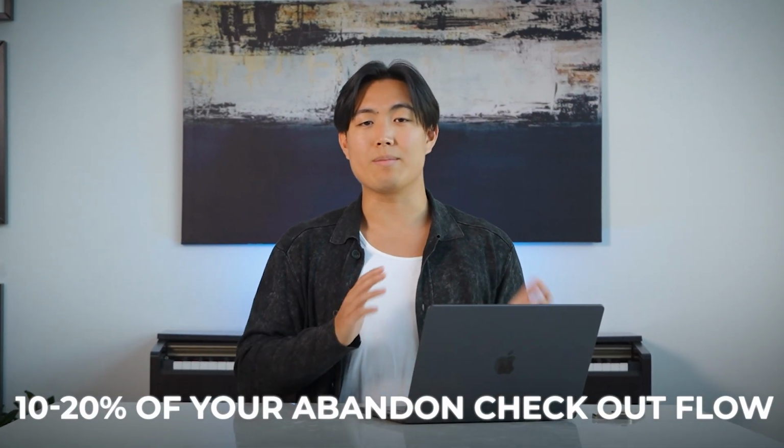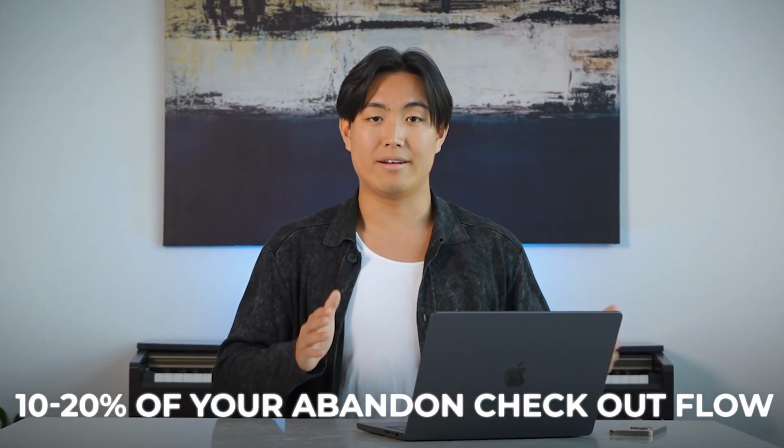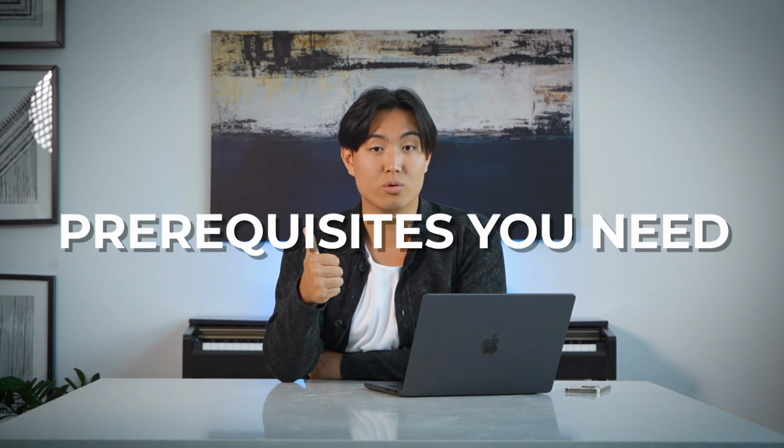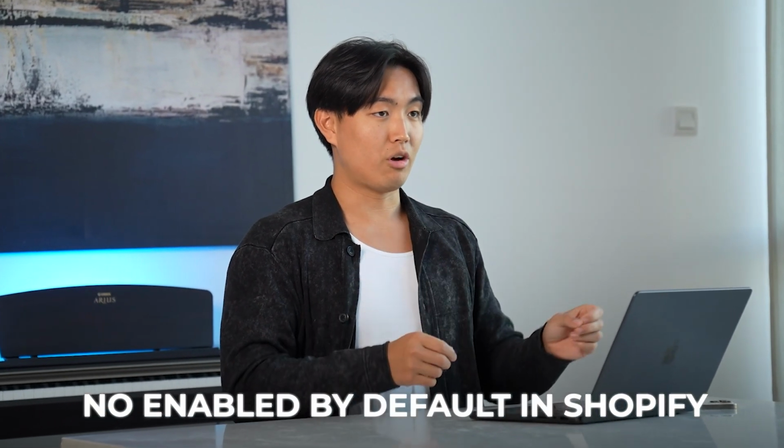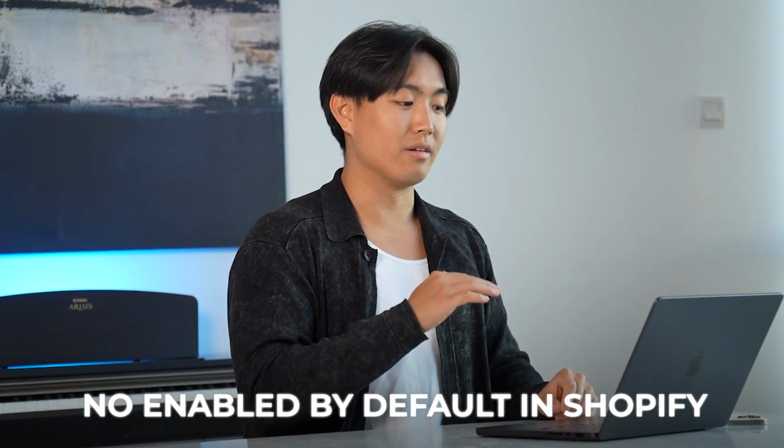And it's going to generate anywhere from 10 to 20% of what your abandoned checkout flow generates. 10 to 30% actually, depending on your brand and your niche. So how I'm gonna break this module down is I'm gonna first of all show you the prerequisites that you need to have in order to actually build this flow. Because again, similar to the abandoned cart flow, it's not a metric that by default is enabled in Shopify. However, this is so much easier to actually integrate with Klaviyo compared to the abandoned checkout where you need to do code and that kind of stuff.